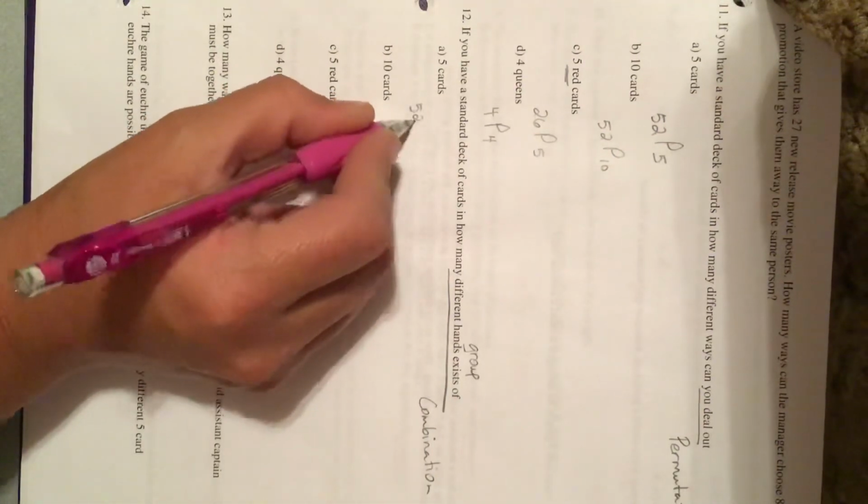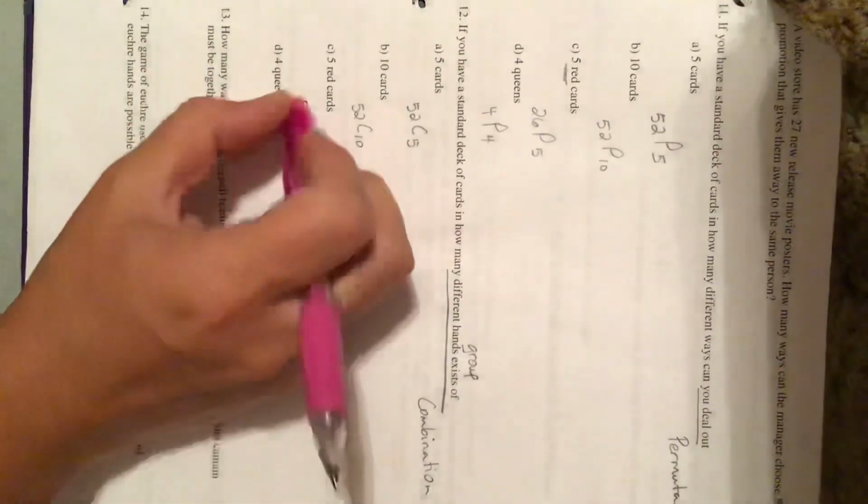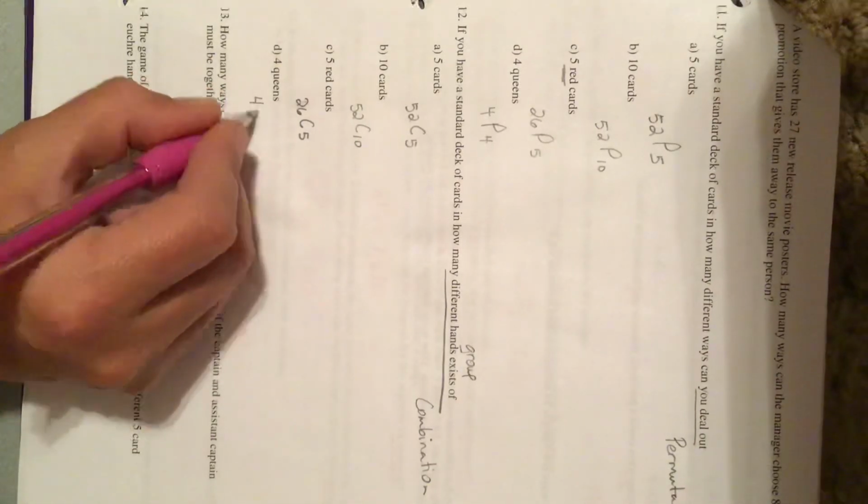The only difference here is now when we look at number 12, these are combinations, these are groups. So instead of doing P, this time for all of these, we're going to have C. 52C5. 52C10. No, this one wasn't 52 because we're talking about red cards. So this is going to be 26C5. And the last one, 4C4. Hopefully you should be able to put those in the calculator, and this gives you an idea on the difference between a permutation and a combination.